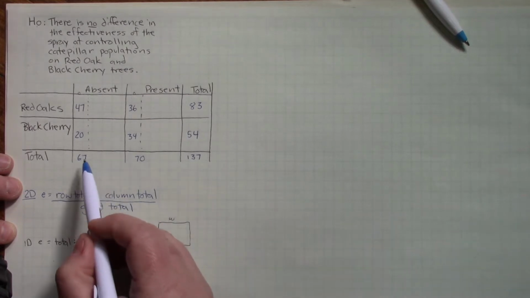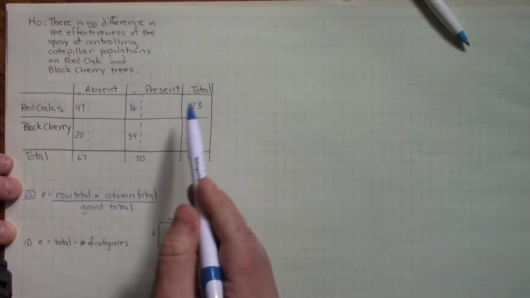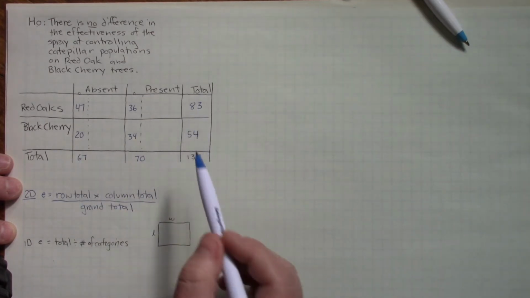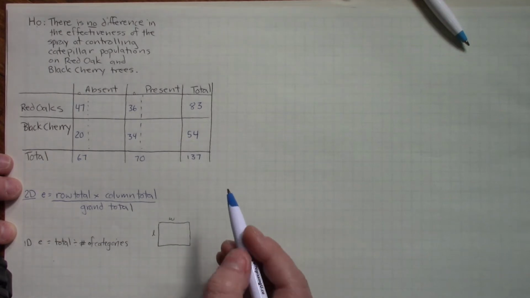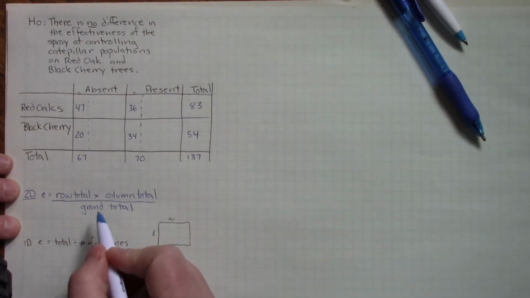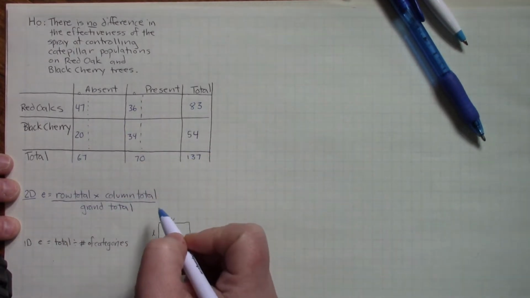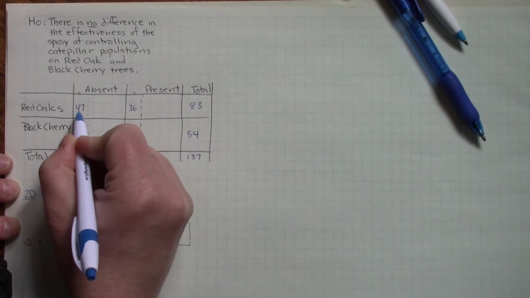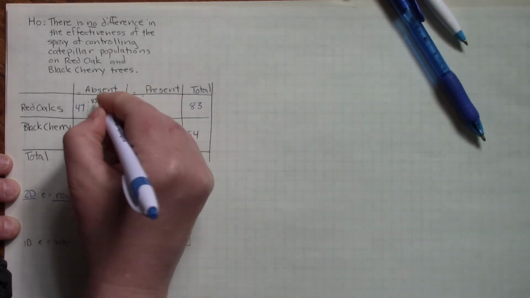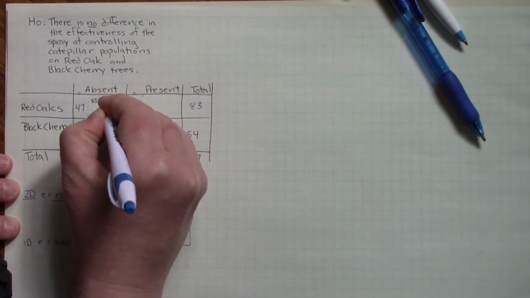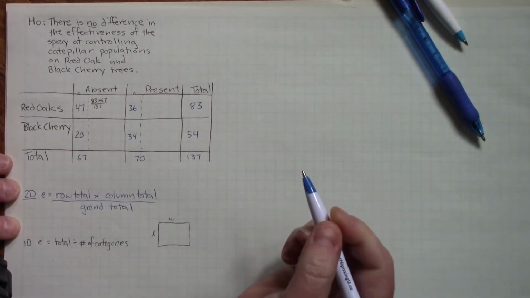So now we have totals in rows and totals in columns. We need to multiply those, length times width. And our grand total is the total we're now dividing everything by. This also means that each number is going to be slightly different because our row and column totals are slightly different. So for this particular box, 83 is our row total, 67 is our column total, and our 137 is our grand total.